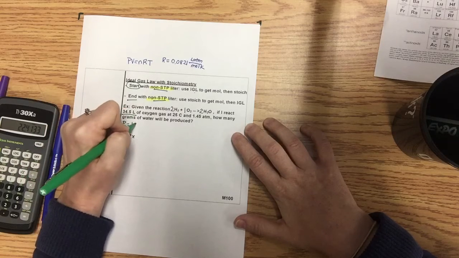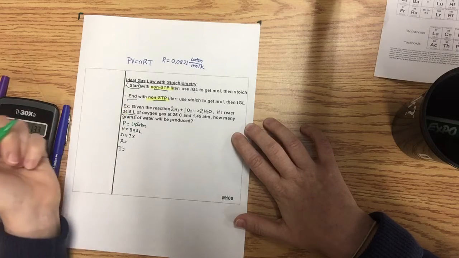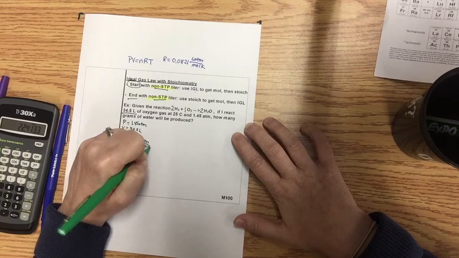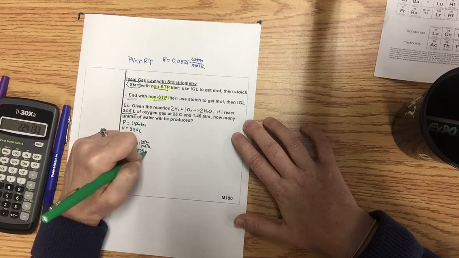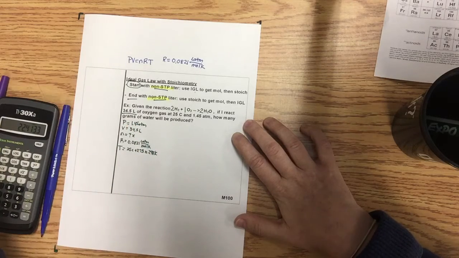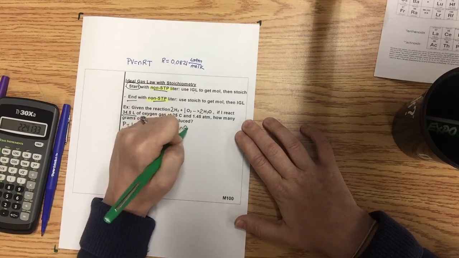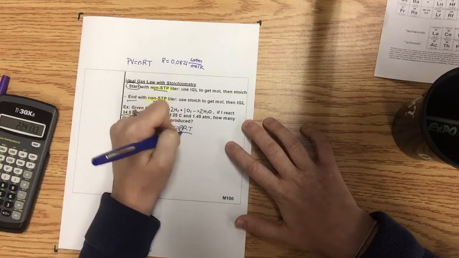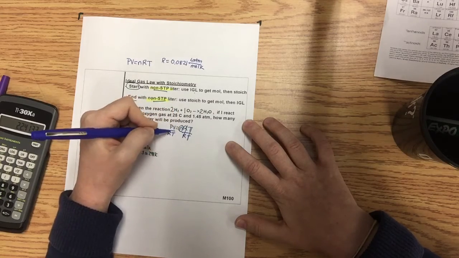So the pressure is 1.45 atm. The volume is 34.5 liters. My R is my constant, so it's going to be 0.0821 L·atm/mol·K. And then my T, or temperature, is 25 degrees Celsius plus 273 gives me 298 Kelvin, because remember that's got to be in Kelvin. Okay, so I'm going to rearrange my equation. So I have PV equals nRT, and I know that I am solving for n. So in order to get n by itself, I need to move its partners over to the other side. So n is going to equal PV divided by RT.